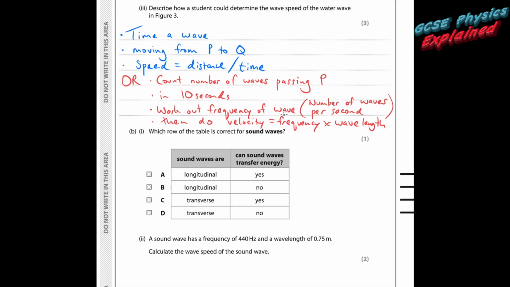Work out the frequency of the wave by doing the number of waves per second. Then do velocity equals frequency times by wavelength. So it's probably easier for 3 marks just seeing this.